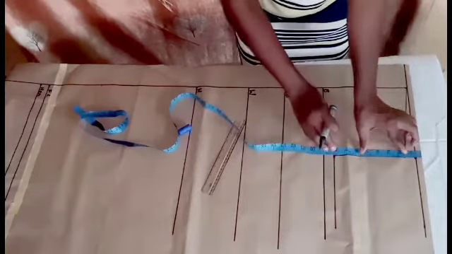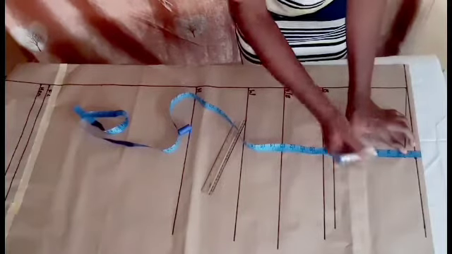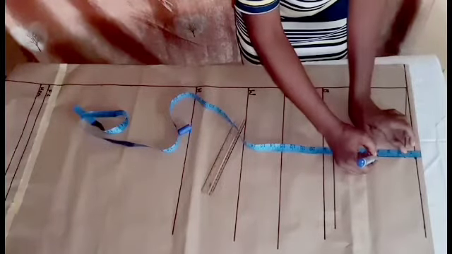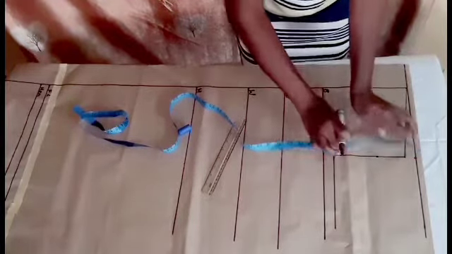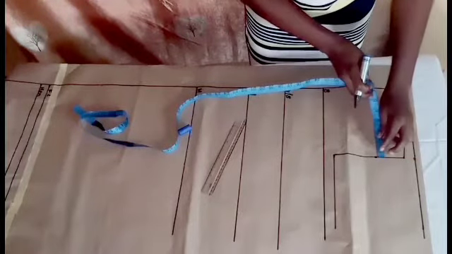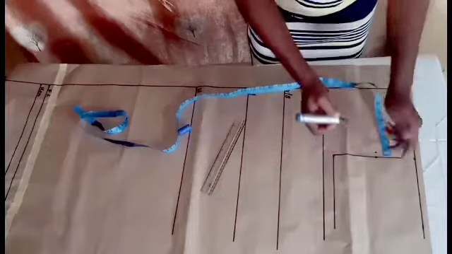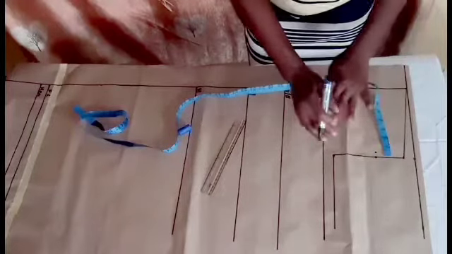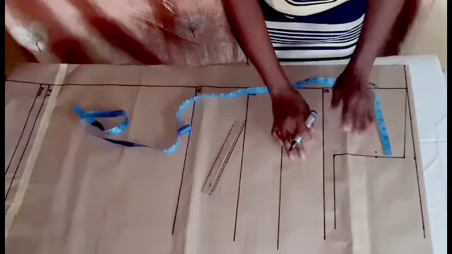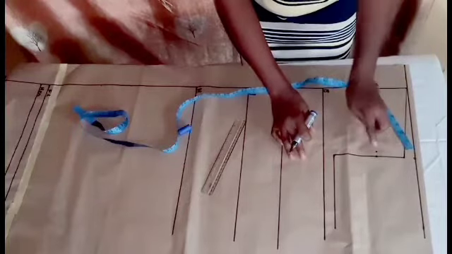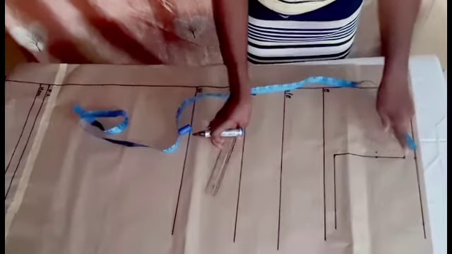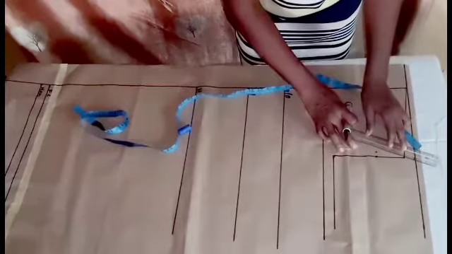Since it is 8 inches, the midpoint is 4 inches. So from this 4 inches, you come in by ½ inch because the front armhole is deeper than the back armhole. So here we are using ½ inch. So we'll connect this point to this point here, like so.